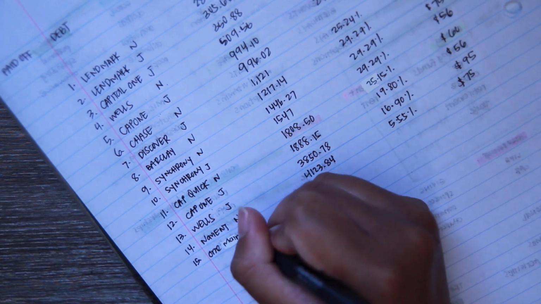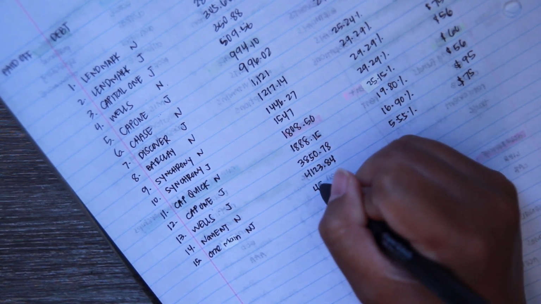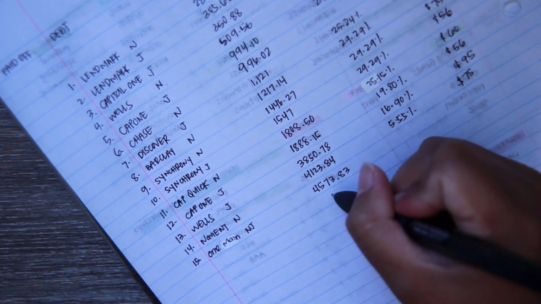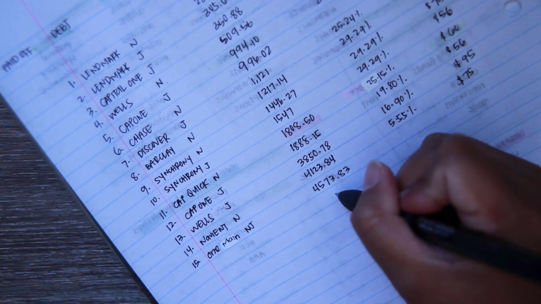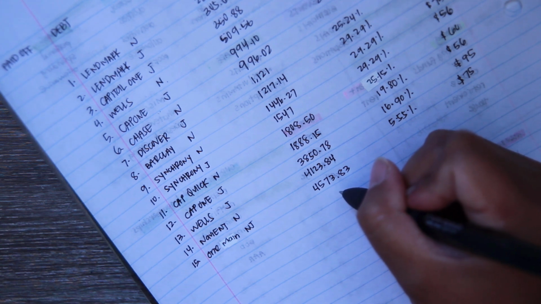And then this one was a joint one between my husband and I, and this one was also for our wedding. And the original balance for this was $10,000, which after interest ended up being like 11 something. So we started at 10K, we took out that loan in 2015 during the summer, because our wedding was in August.